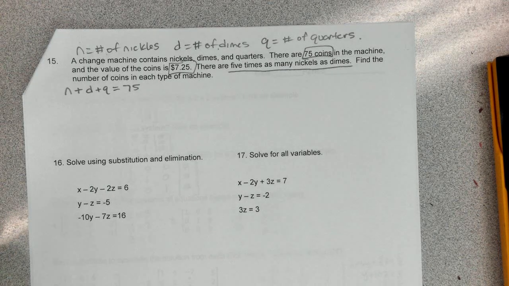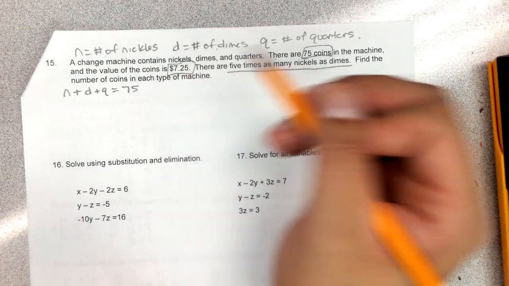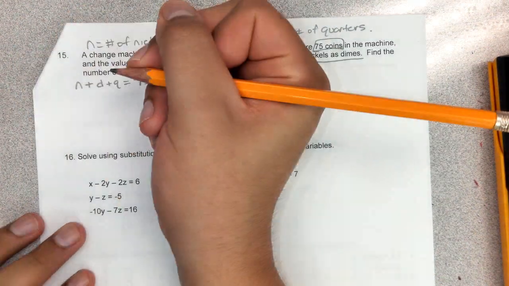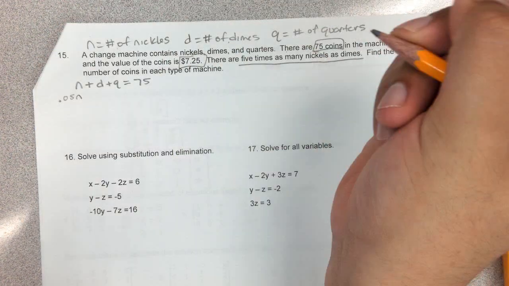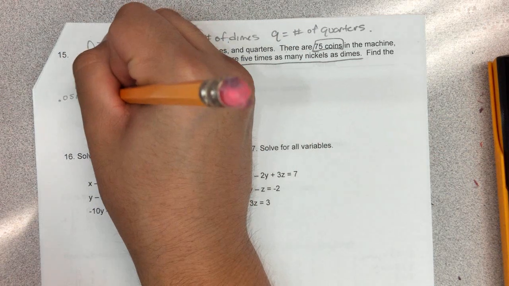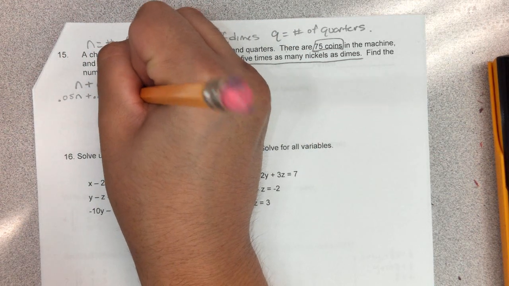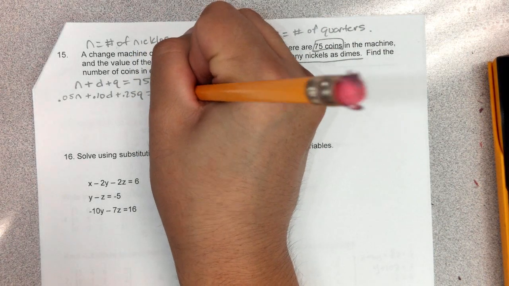Right, we should know how much each of those coins is worth. So since together they have a value of $7.25, we're going to put a value for each one. So 0.05 N, because 5 cents per nickel, plus 0.10 for dimes, plus 0.25 for quarters, equals a total of 7.25.